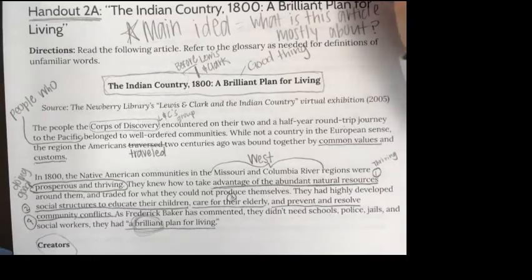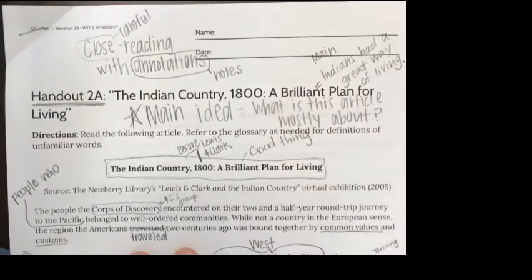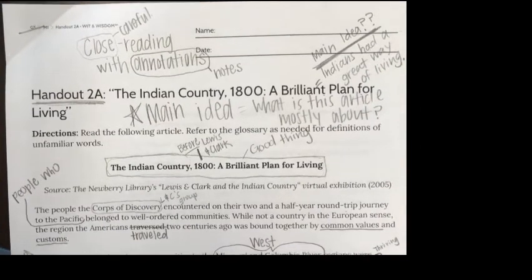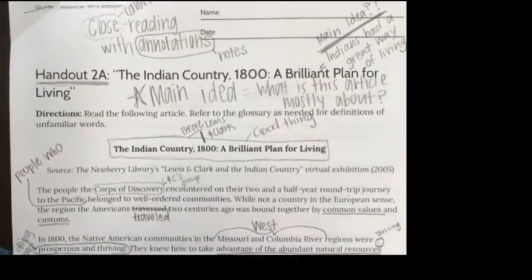Okay, so I'm going to put a question mark by this. I think this might be the main idea, but I'm going to put question marks. So I think it might be that the Indians had a great way of living. Because so far, all it's been telling us is really great things that they had.